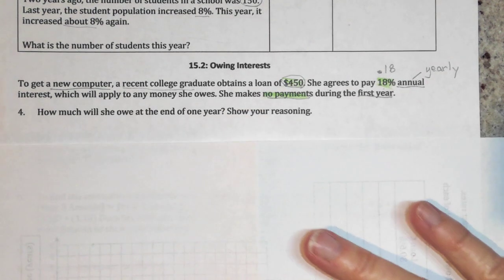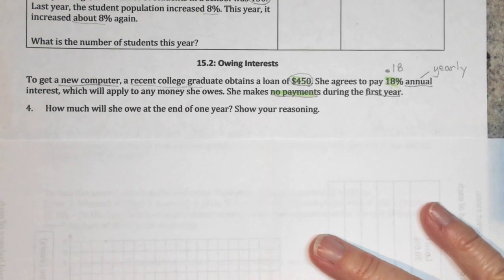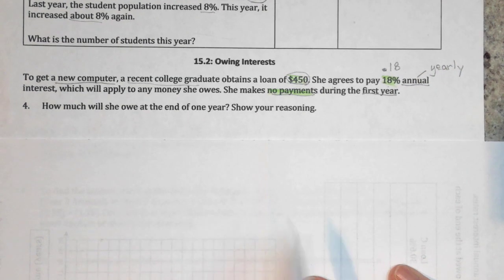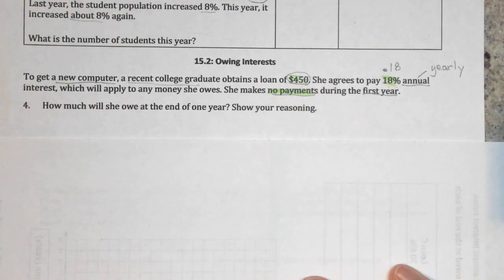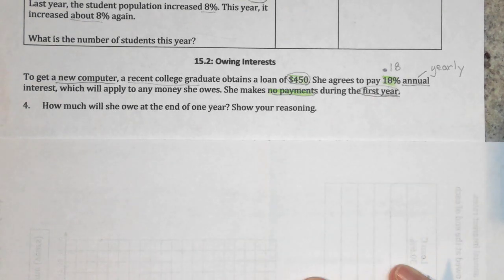Question number 1. How much money is she going to owe at the end of 1 year? Well, just based on what we know right now, we know it's going to be more than $450 because she's making absolutely no payments. We also know she's paying 18% interest. What's interesting here, though, is that she has borrowed and paid nothing for that first year. So we have to make sure that we count that.